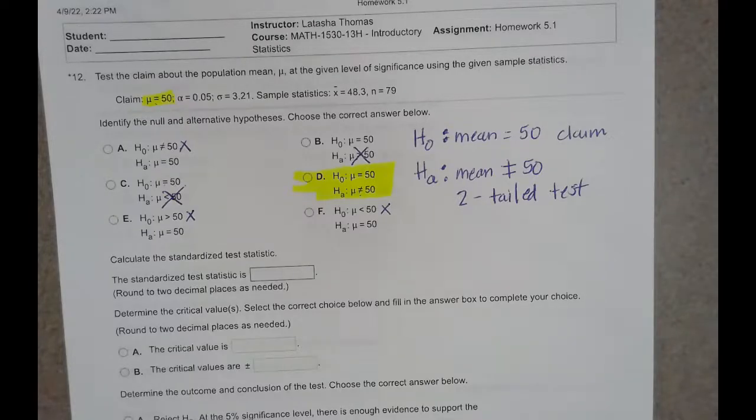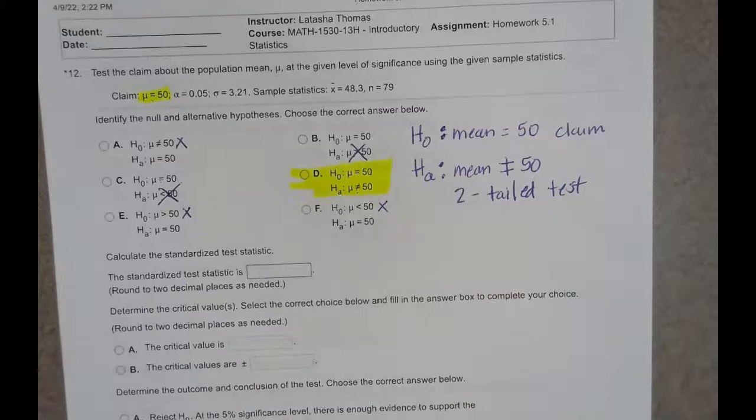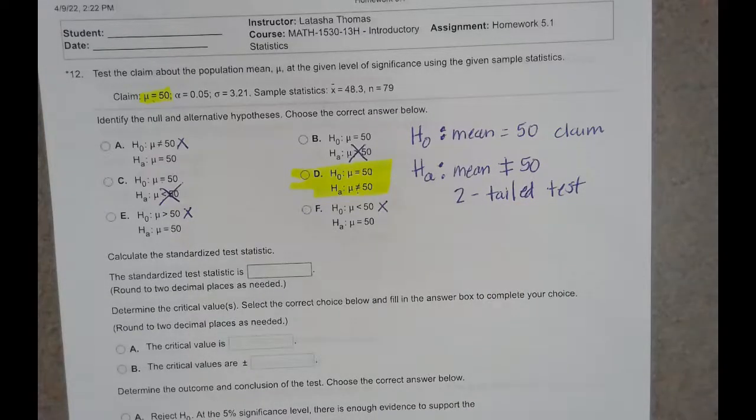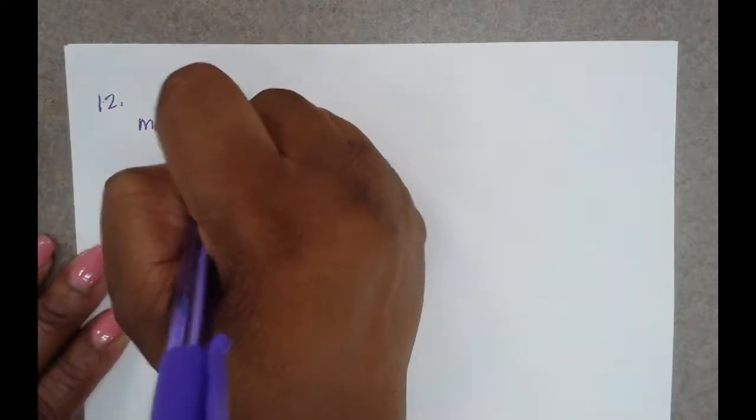So the first thing, because it is a two-tailed test, that I'm going to do is find my critical values or my rejection regions. So I'm going to move to some other sheets of paper, guys, so that we can write these notes. Alright, everyone. So I'm going to transfer what we know from our problem on number 12. What we know is that the mean is 50, and that's the claim.